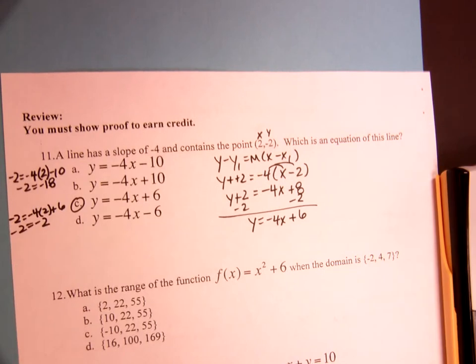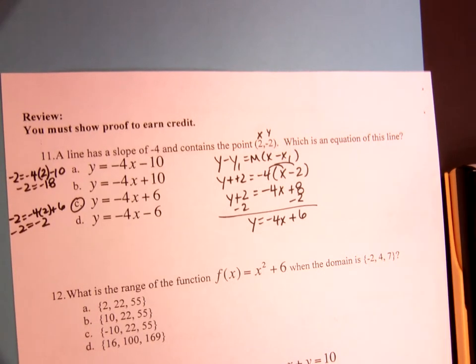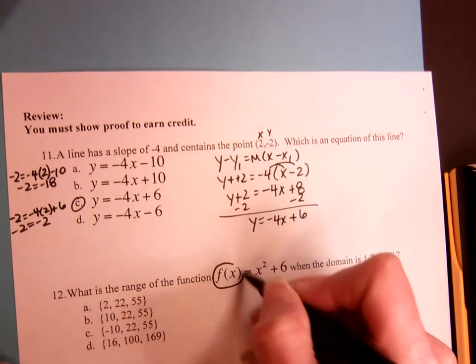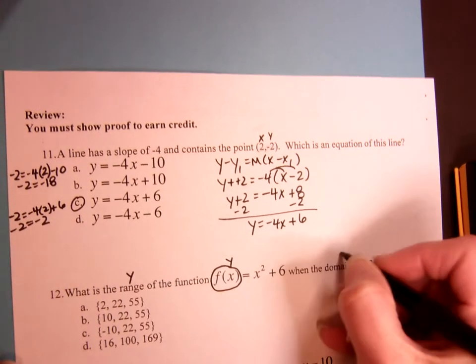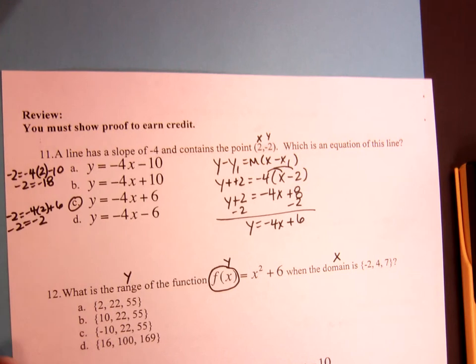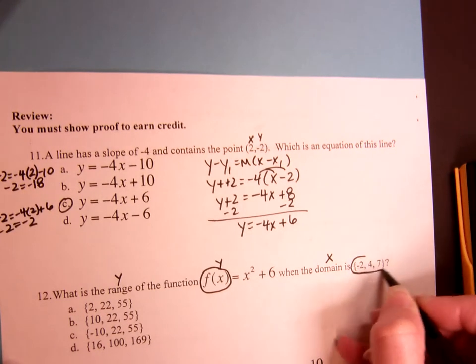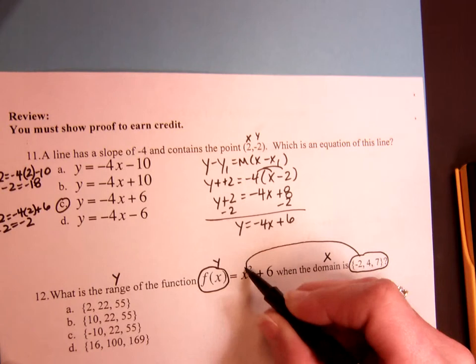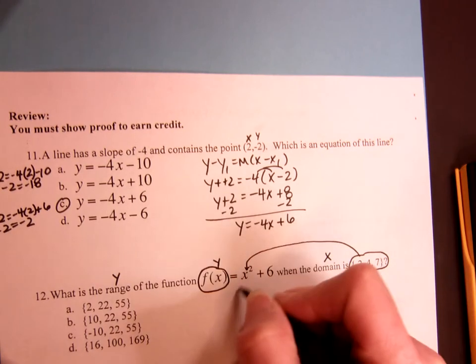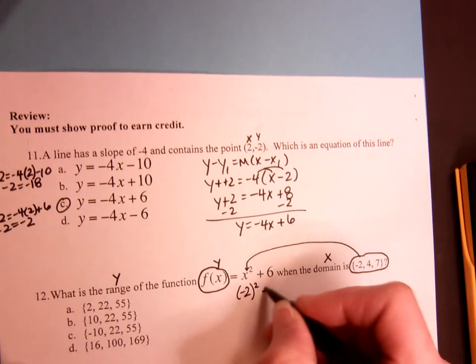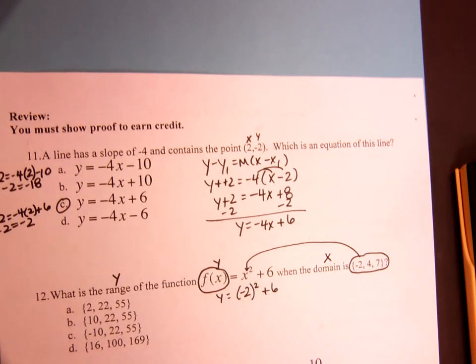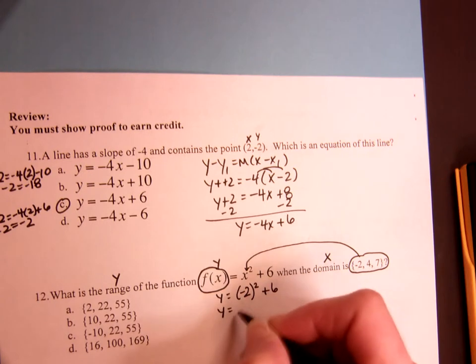All right, so looking at number 12, it says, what is the range of the function f of x equals x squared plus 6 when the domain is negative 2, 4, and 7? So the f of x, which is y, is the range, and the domain is x. What it's asking you to do is take these three terms and plug them in for the x right here. Remember that when you plug them in, it's a negative 2 in parentheses squared plus 6, and that's going to equal your y number. So that turns out to be 10.